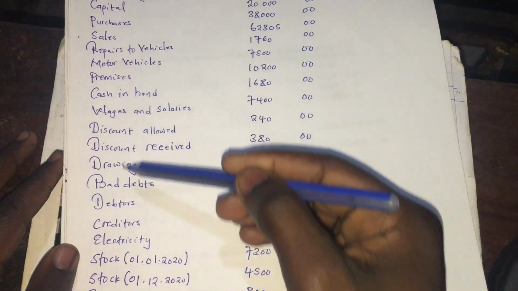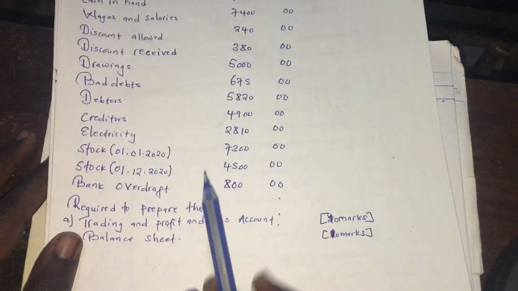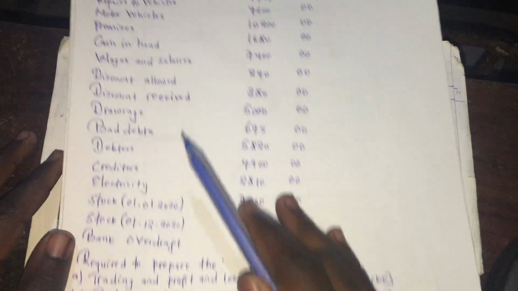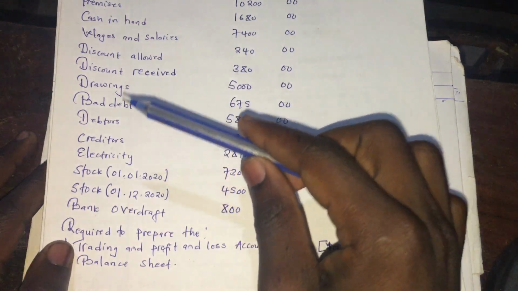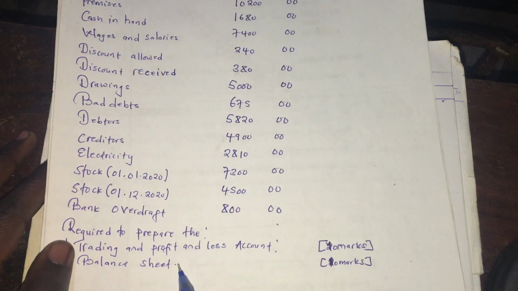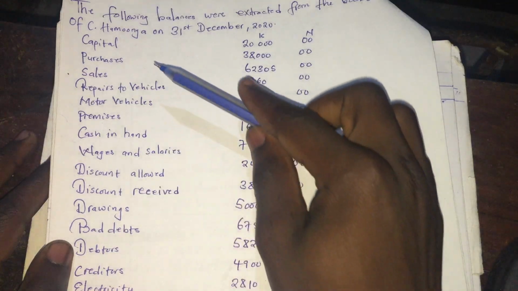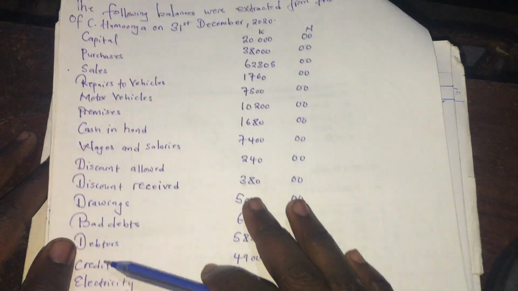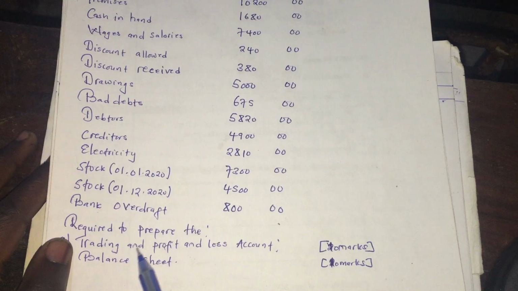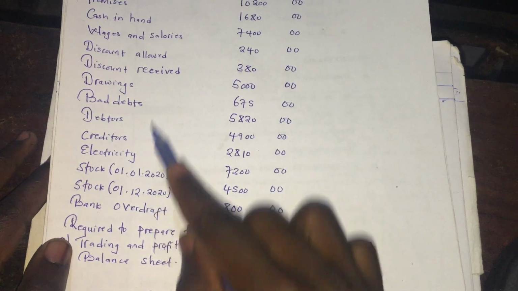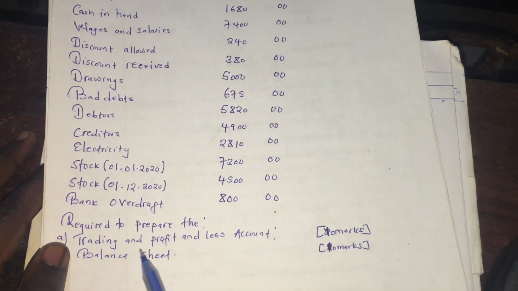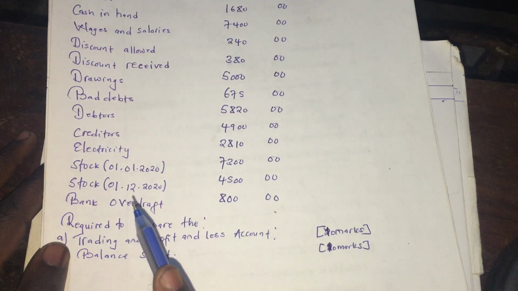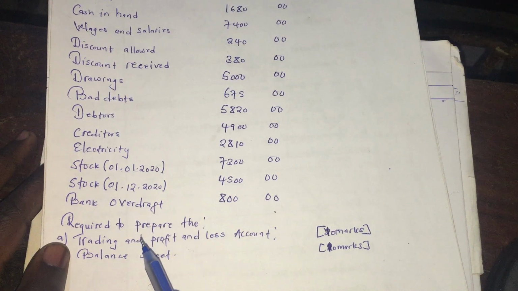Not each and every item here should go into the trading profit and loss account. The items are mixed. There are items which must be placed in the balance sheet, and also items which should be placed in the trading and profit and loss account.